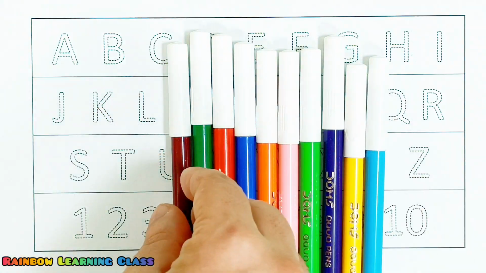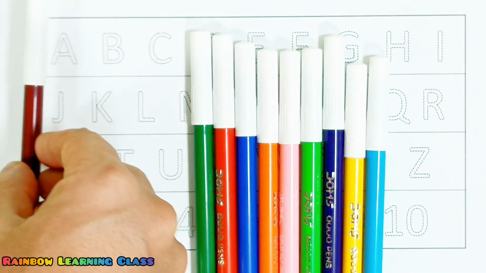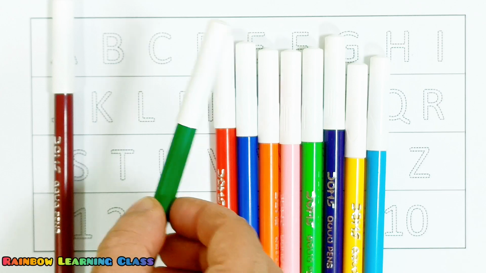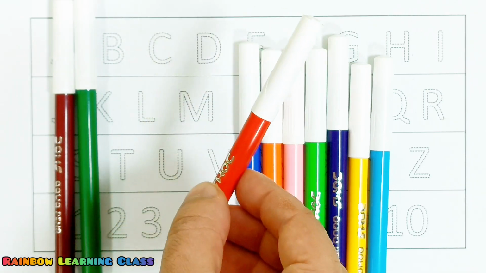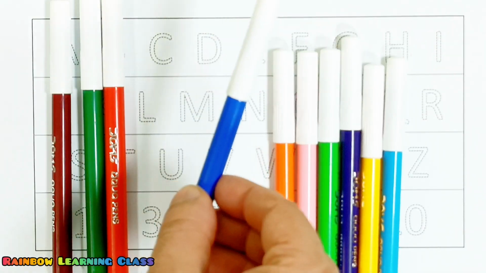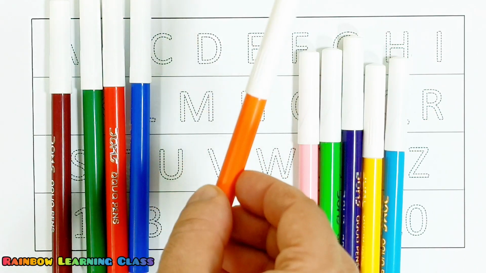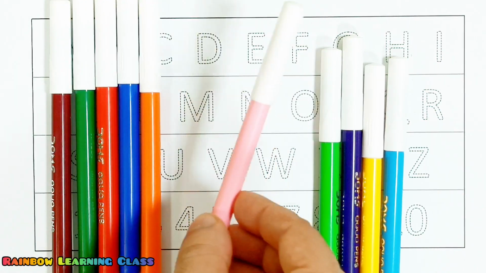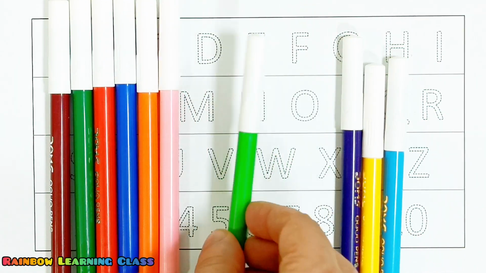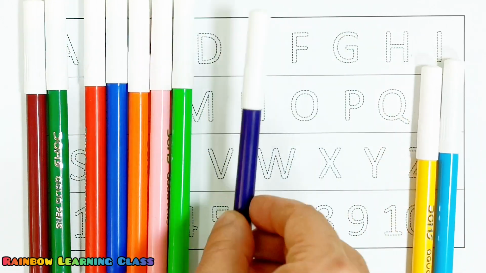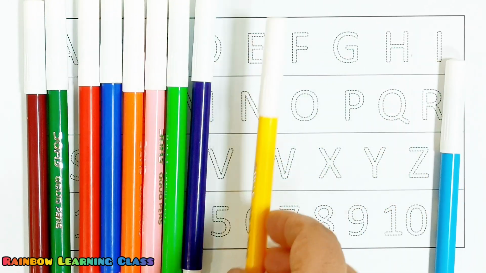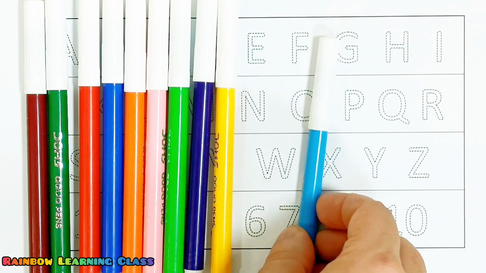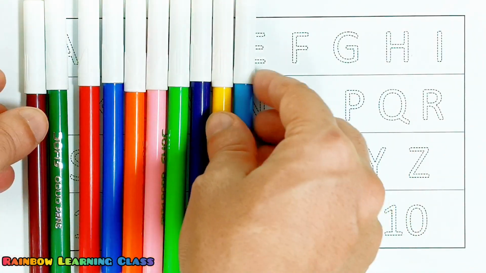Yeah, so let's go. Brown color, dark green color, red color, dark blue color, orange color, pink color, light green color, purple color, yellow color, blue sky color.